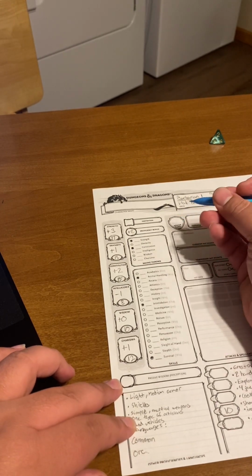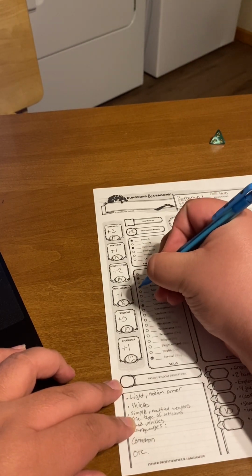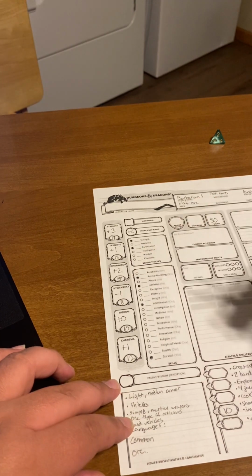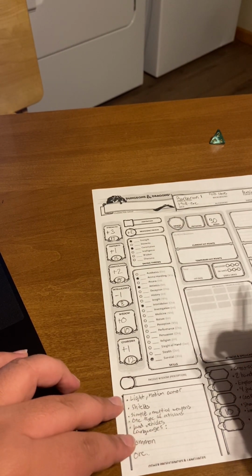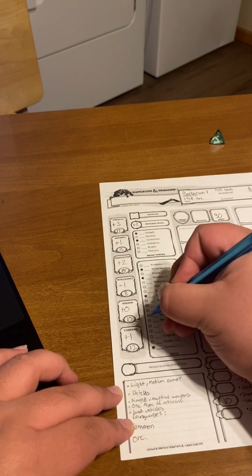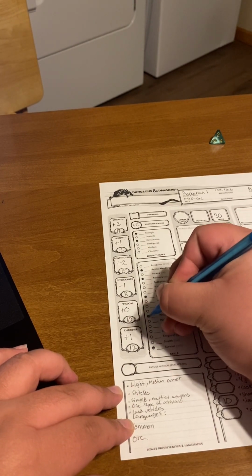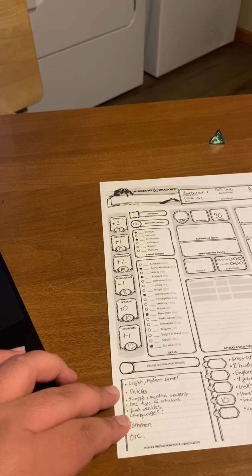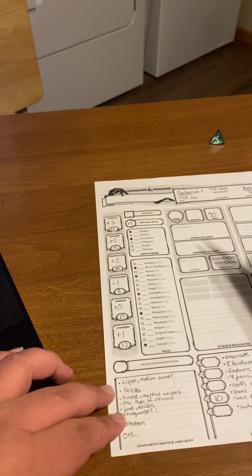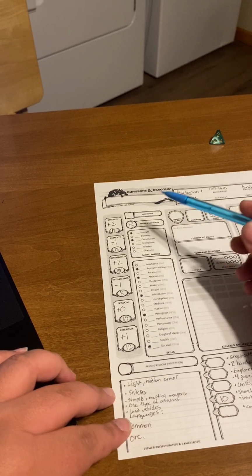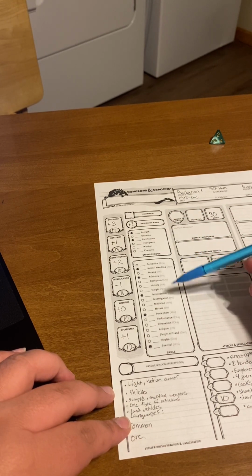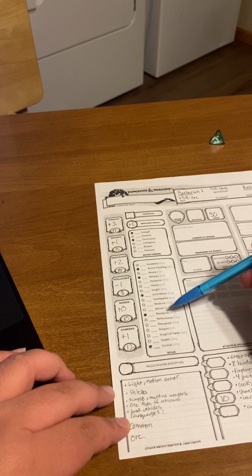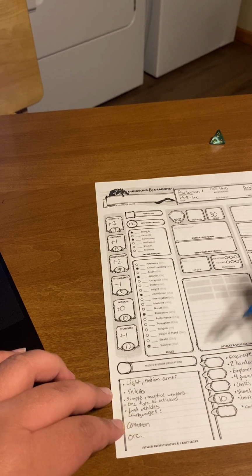I think athletics would be very good for us. And I'm going to go ahead and pick perception. So we'll fill that in. All right. We now have our proficiencies in strength, constitution, animal handling, athletics, intimidation, perception, and survival.